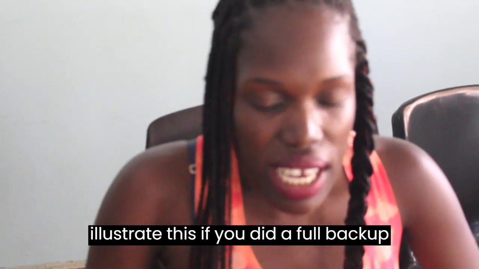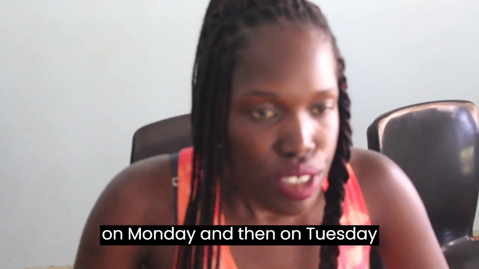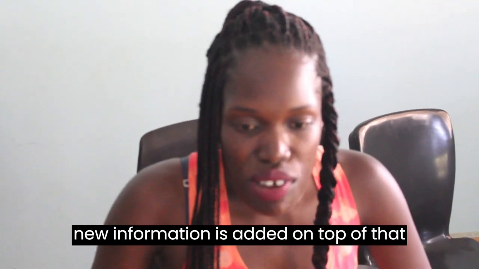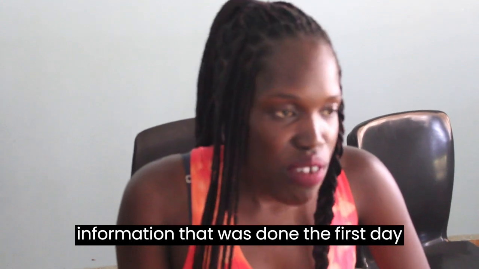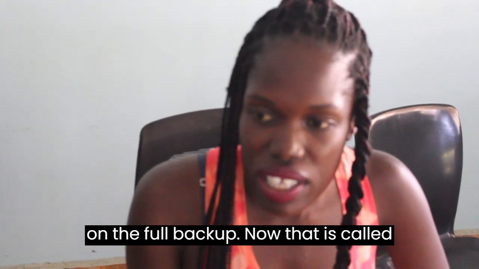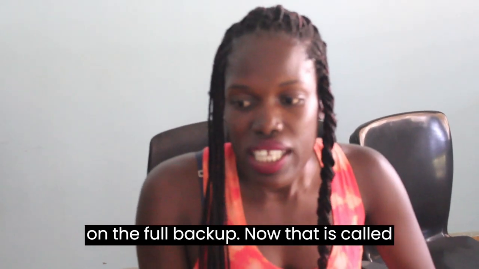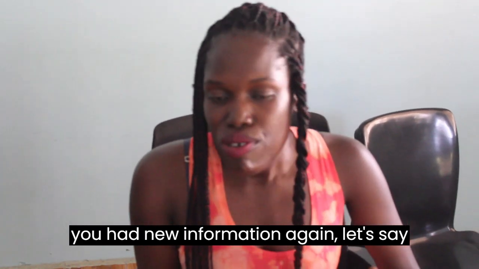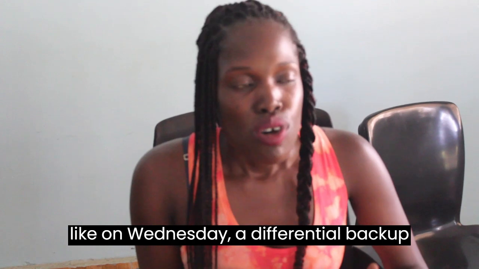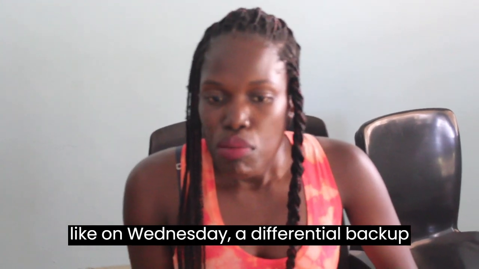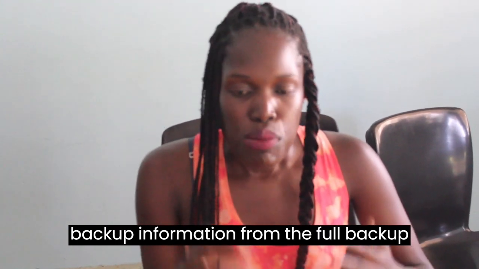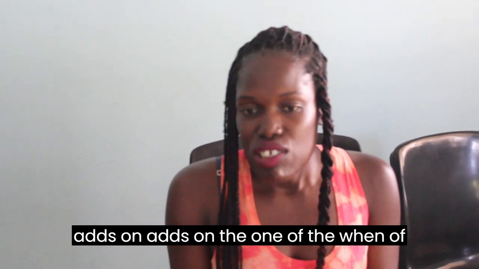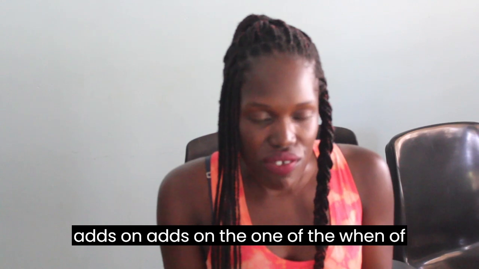If you did a full backup on Monday and then on Tuesday you have some new information, that new information is added on top of the information that was done the first day on the full backup. Now that is called incremental backup. But then if you had new information again, let's say on Wednesday, a differential backup backs up information from the full backup, then adds on the one of Tuesday, then adds on the one of Wednesday.